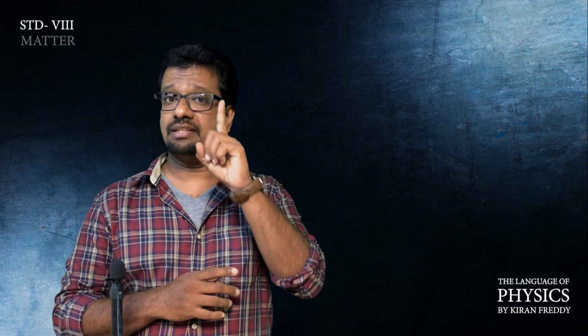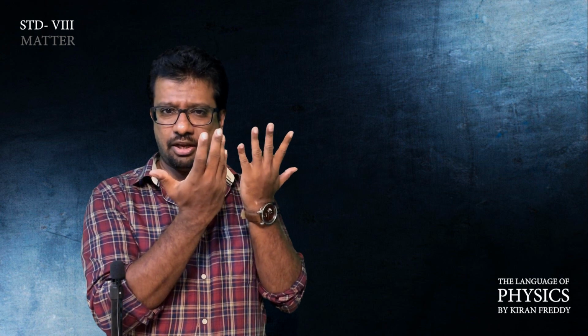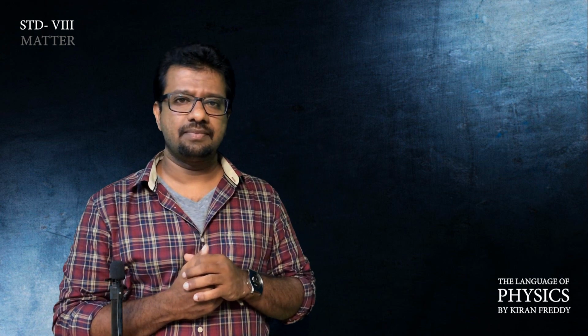So these are the three things we need to consider in order to understand which state a body is in. The intermolecular spacing we will consider. If the spacing is more, it may be gas, and if the intermolecular spacing is very less, they are tight to each other, then we may consider it as solid.